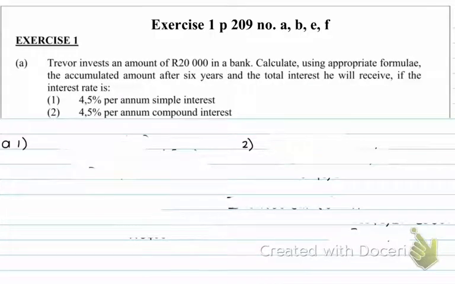Grade 10s, your homework is exercise 1, which is on page 209, numbers A, B, E, and F. But please stop looking at the video now and first go do it on your own, and then you can come back to the video to see if your answers are correct.